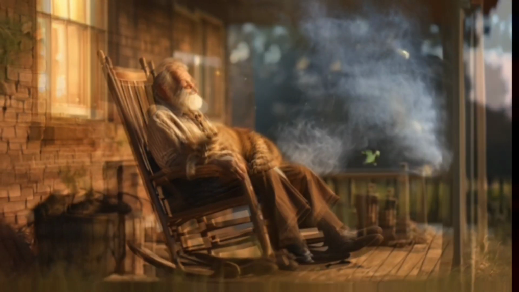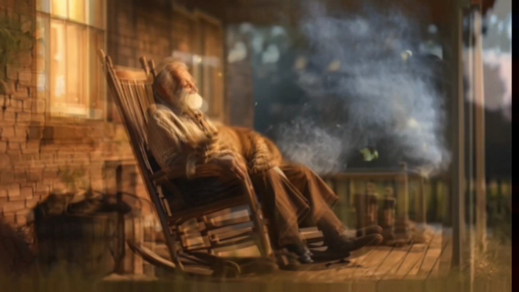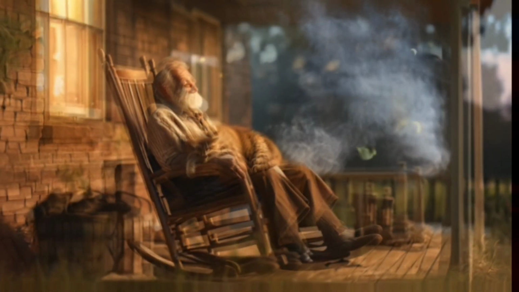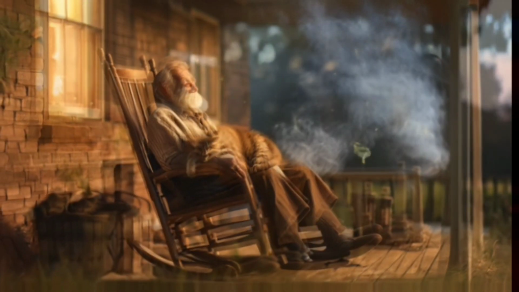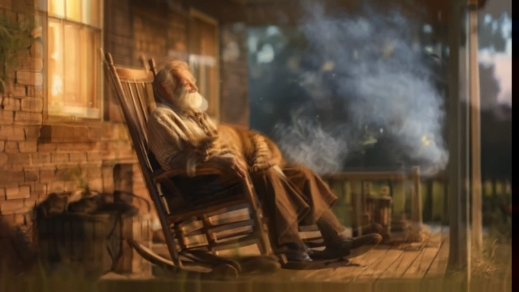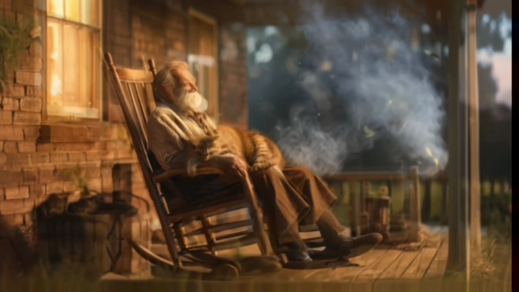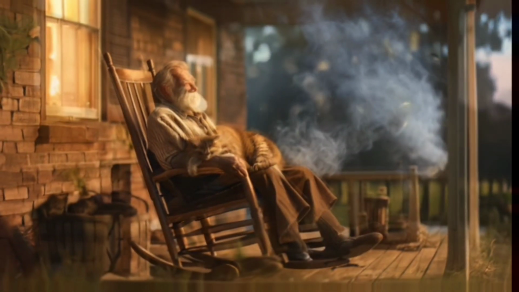4. Flaky bark. Flaky bark is similar to scaly bark, but with smaller, more irregular flakes. Sycamores and eucalyptus are examples of trees with flaky bark. The flakes can be loose or tightly adhered to the tree's trunk.